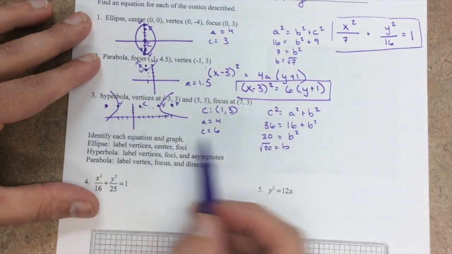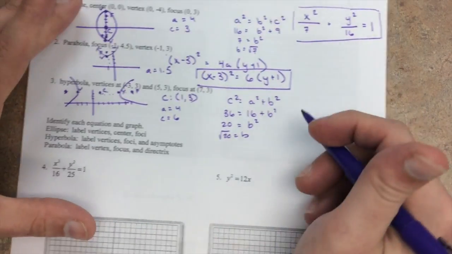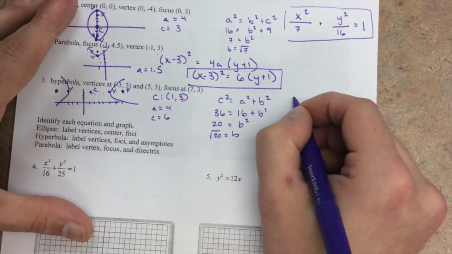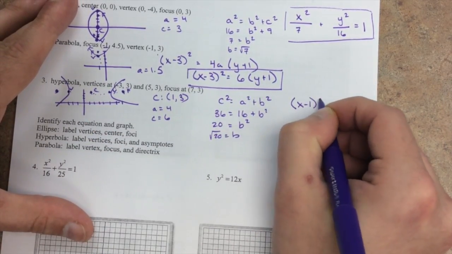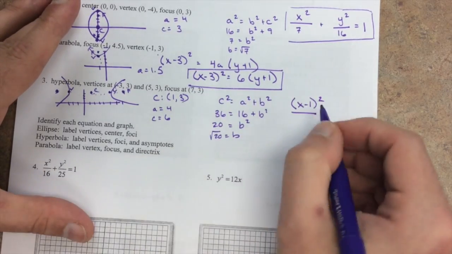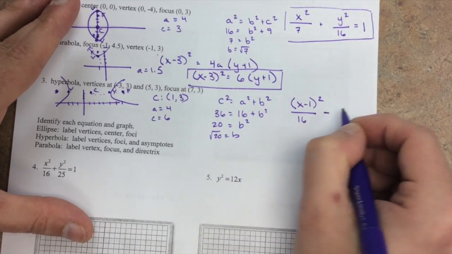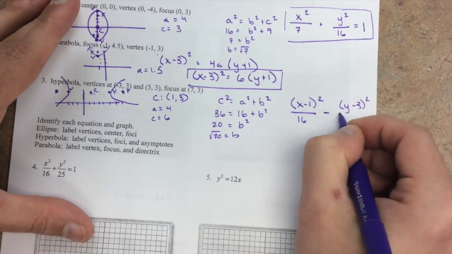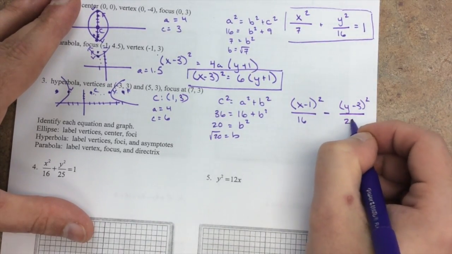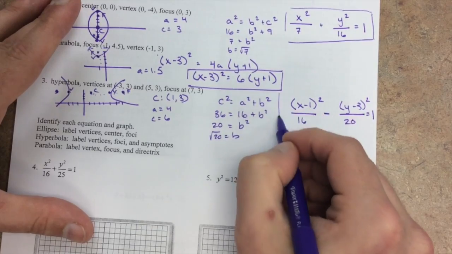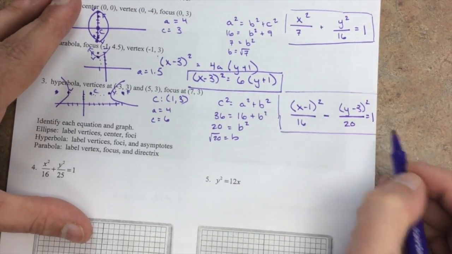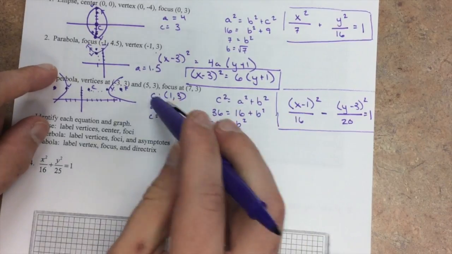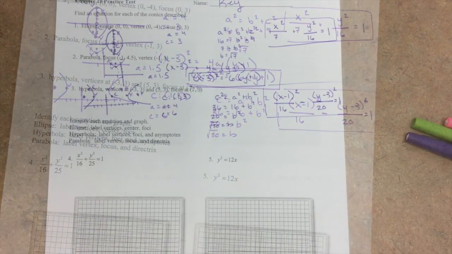I'm not asking you to graph here, I'm just asking for the equation. So we're going to have our x first, because it's left and right. So x minus 1 squared over our a squared, 16, minus y minus 3 squared over our b squared, which is 20, equals 1. So those are the first 3 questions that I'm asking you to do. Given this information, write the equation.